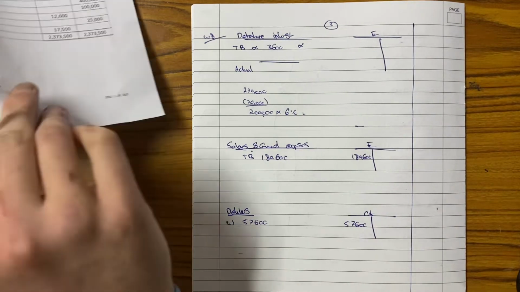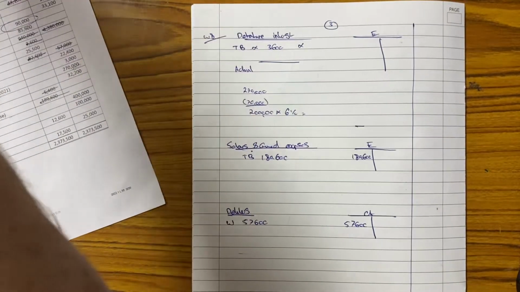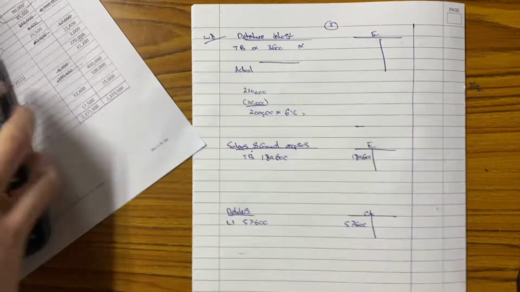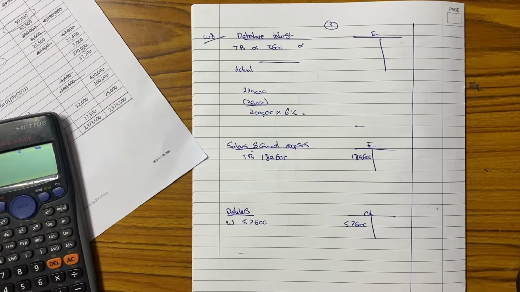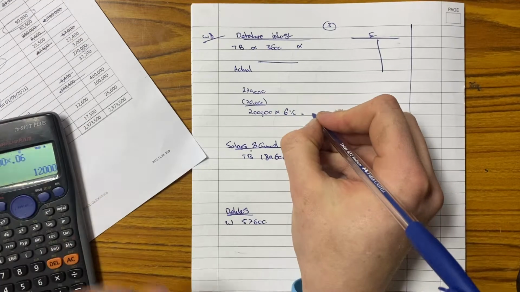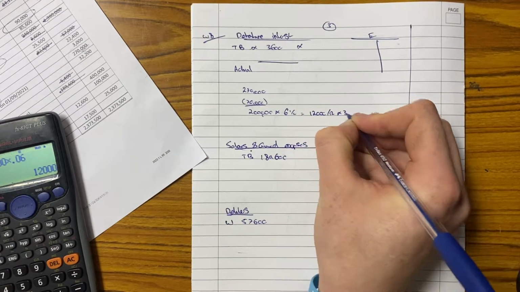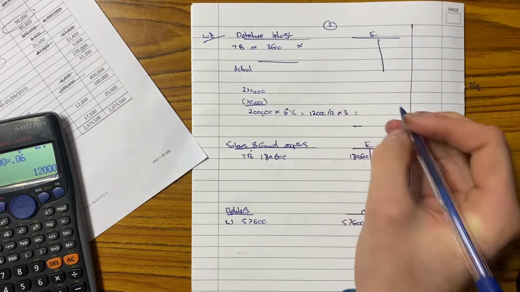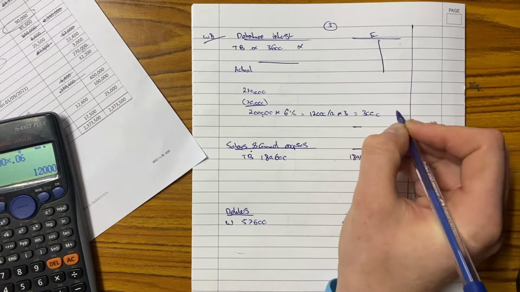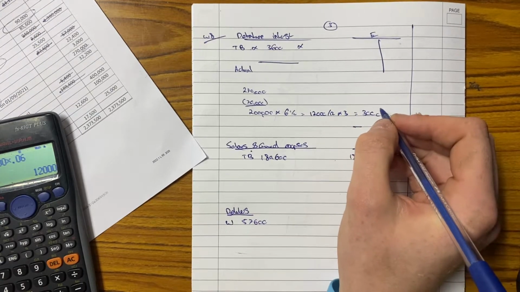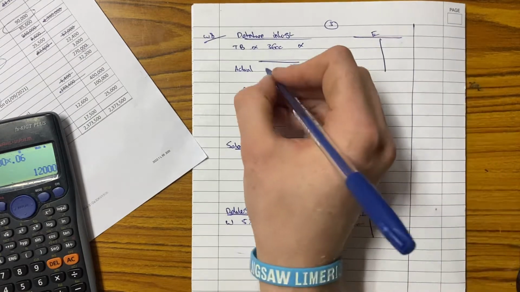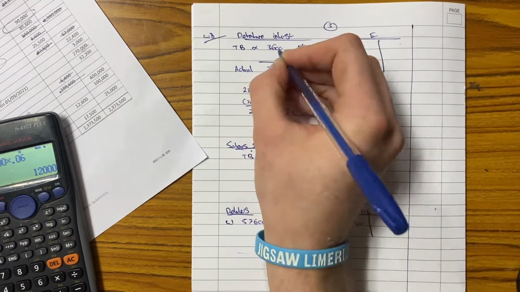Let me just check that in the calculator, please. So 200. That gives me 12,000. I would divide that by 12, and I would multiply it by 3, because again, the magic number, which I've written on already, is 3 months. And that gives me 3,000 euros. Very straightforward, nothing overly difficult in relation to that. So actual 3,000 euros. How do I go up now?